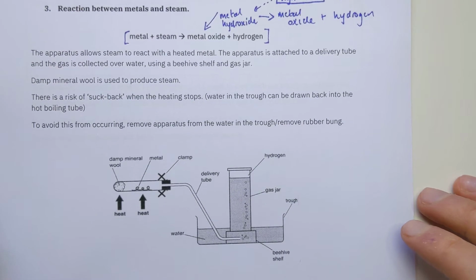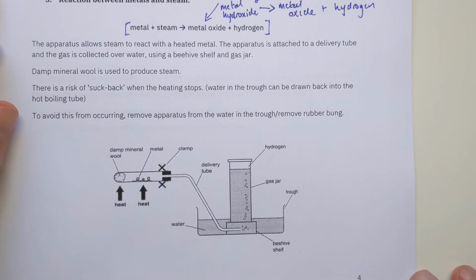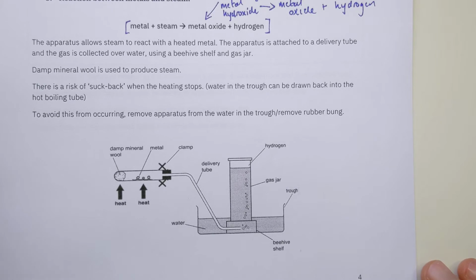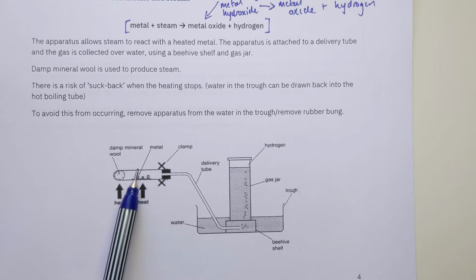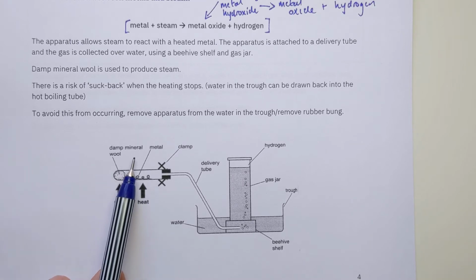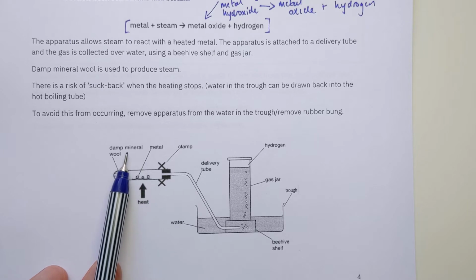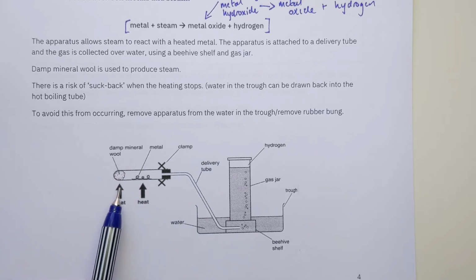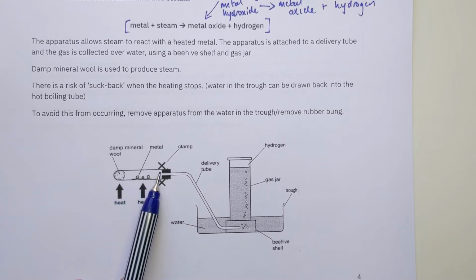But let's first of all look at the actual practical method for doing this reaction, because as you can see from the diagram, it's a little bit technical. So obviously this is different in that you have to provide steam to the metal, not just drop it in some cold water. Producing steam isn't that complicated, but you have to think a wee bit about how you do it practically. This is the setup we use here. So we've got a boiling tube and we've got the metal there we want to react with steam. Our solution for making steam is we put some damp mineral wool at the bottom of the boiling tube. Mineral wool is just cotton wool that's more heat resistant. So when we heat this damp mineral wool, it's going to make steam, and the only place it can go is over the metal and potentially react with it.